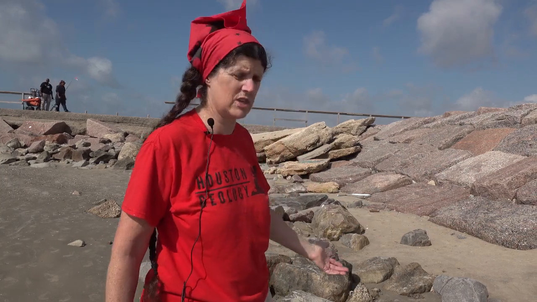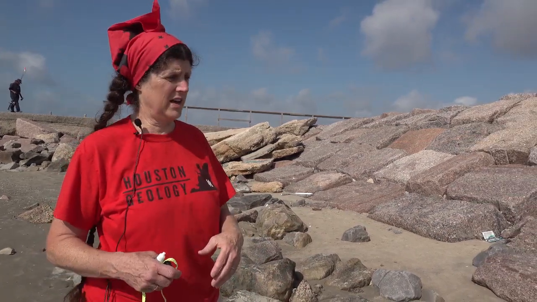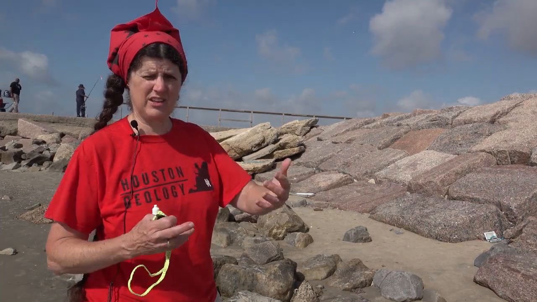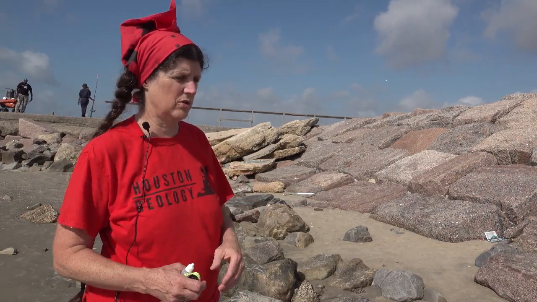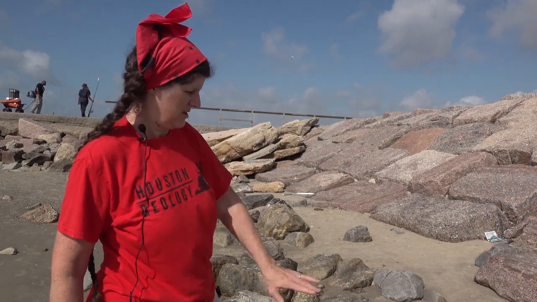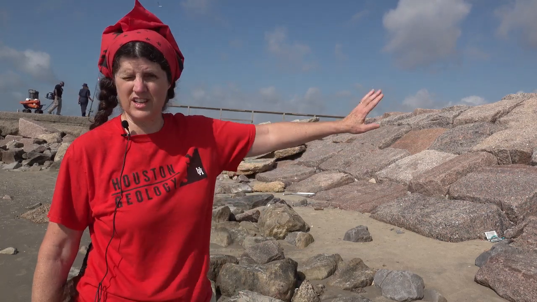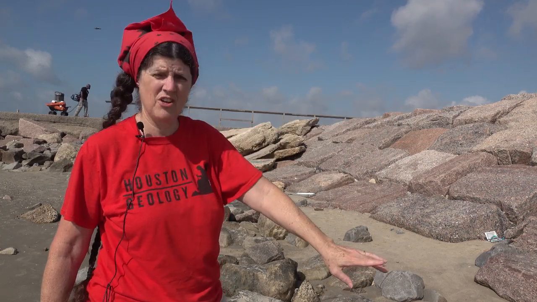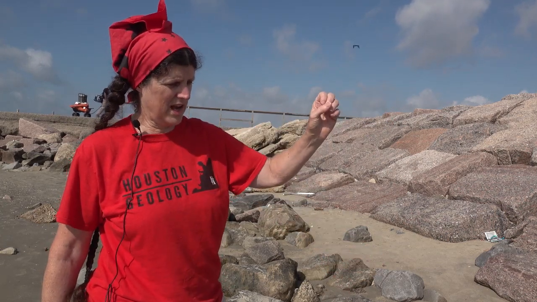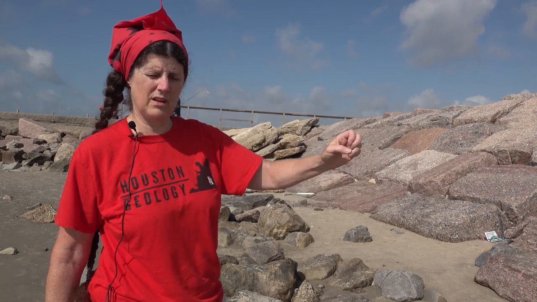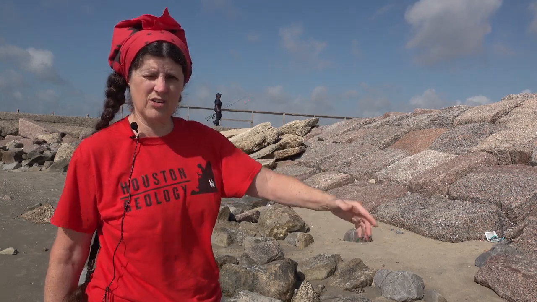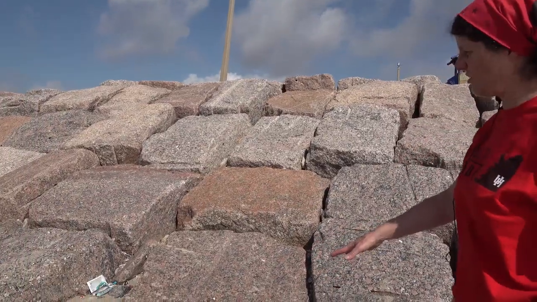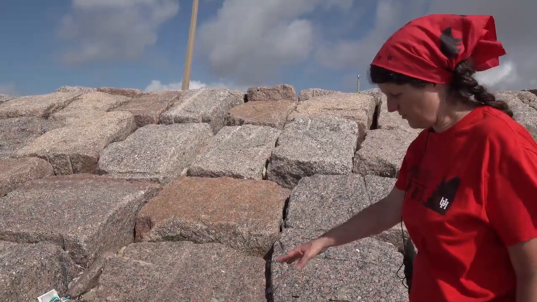Some of them are actually very small, and so on the coast here you can see the effects of differential weathering rates. We don't have differences in climate, we have the same climate up there and down here. It's just that we have much faster chemical weathering down here than we have mechanical weathering at the beach.